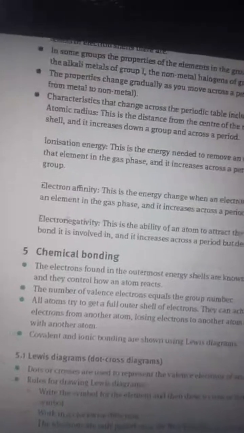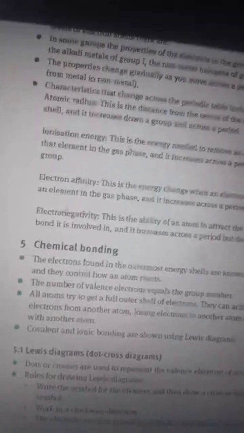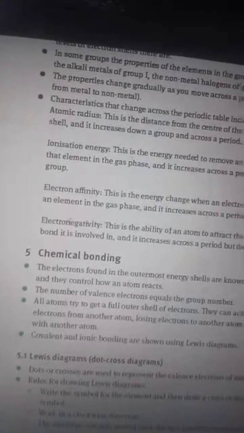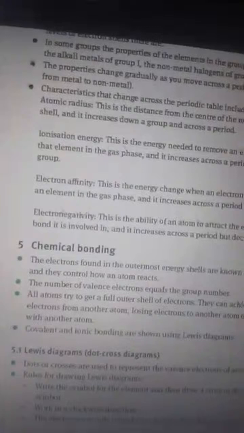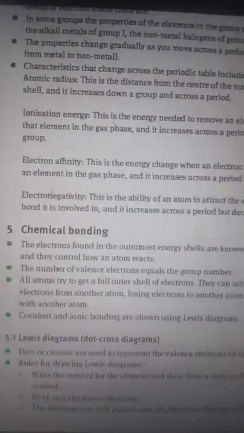So in a group, the first one will have the highest ionization energy, but the last one in the group will have the lowest. Electron affinity is also one of the ways the elements are grouped. This is the energy change when an electron is added to an atom of an element in the gas phase, and it increases across the period.